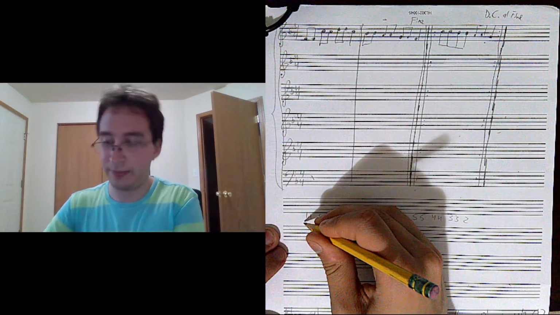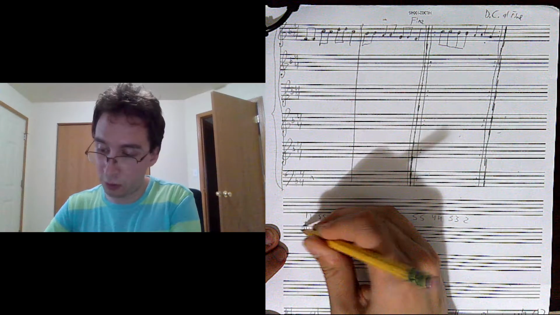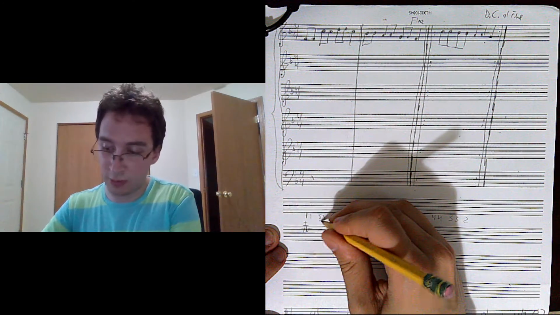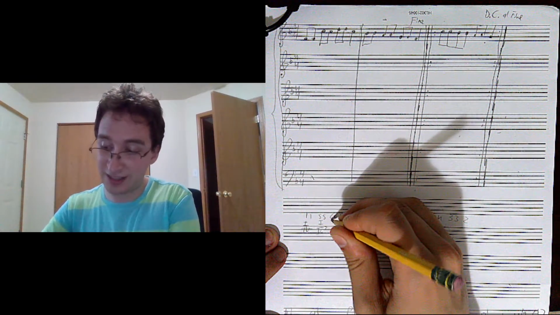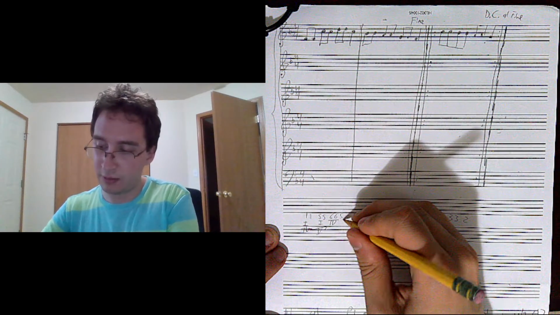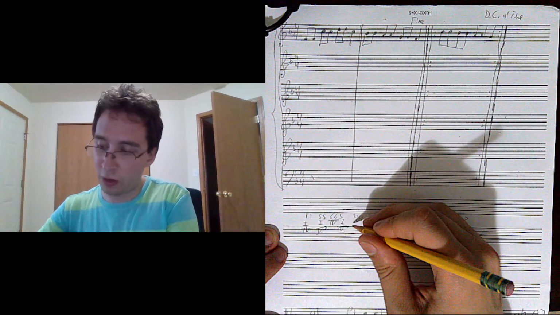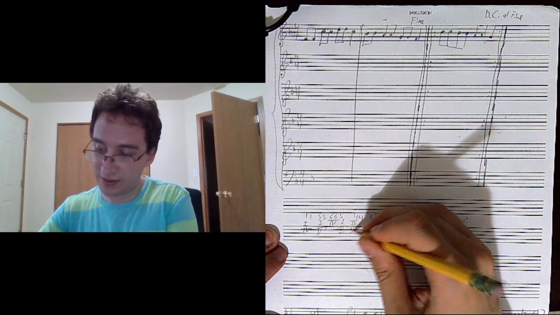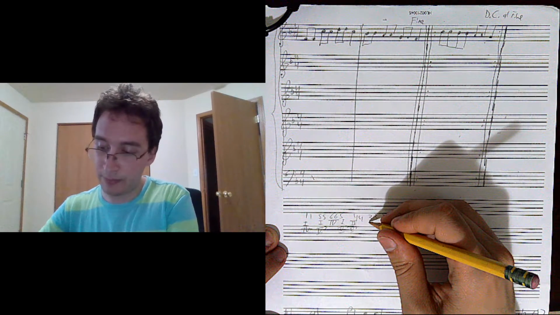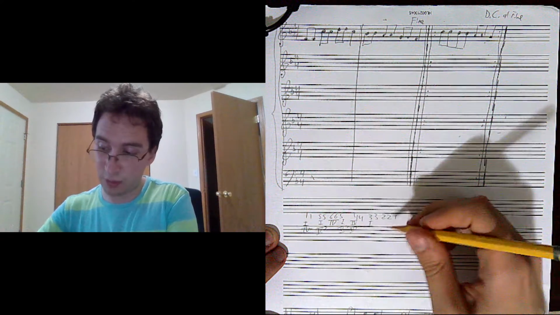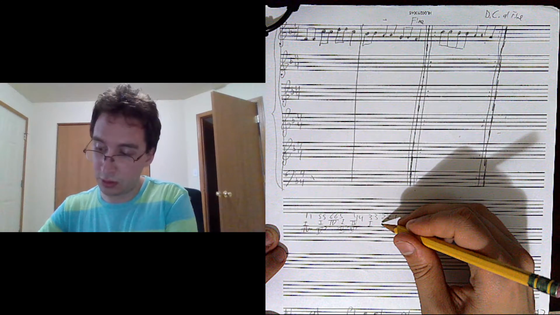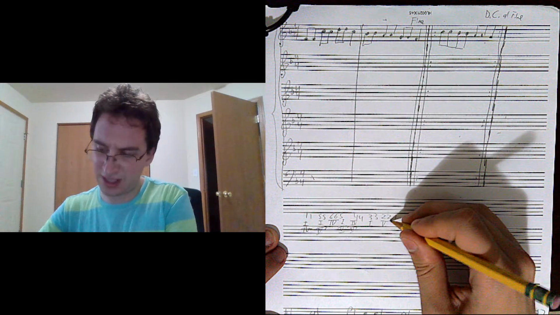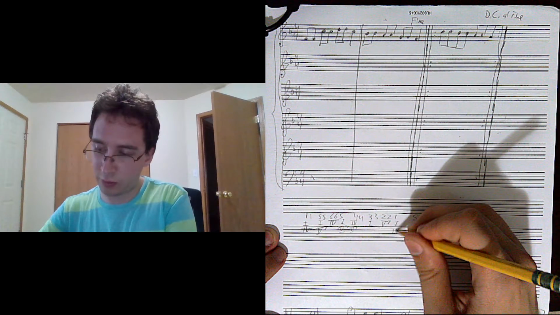So with a 1, that could be a 1 chord, could be a 4 chord. 5 could be a 1 chord, could be a 5/7 chord. 6 can only be a 4 chord. We've already done 5. 4 could be 4, could be 5/7. 3, that can only be a 1 chord at this point. 2 can only be 5/7, and then 1 could be 1 or 4.